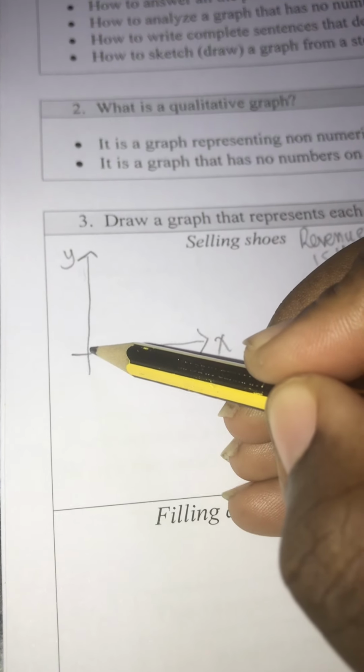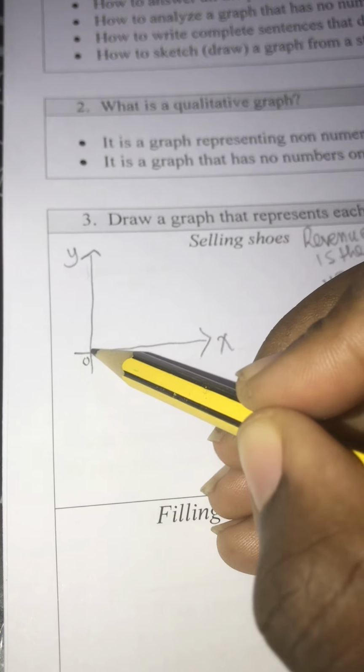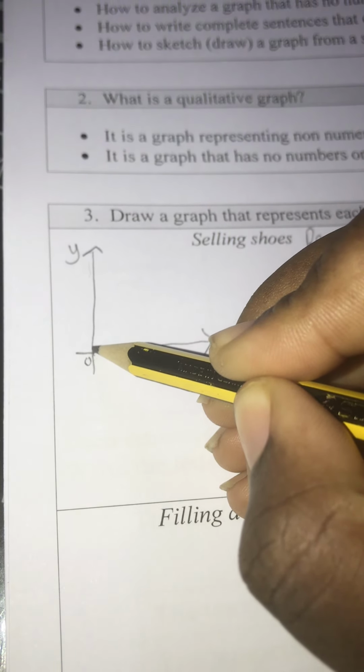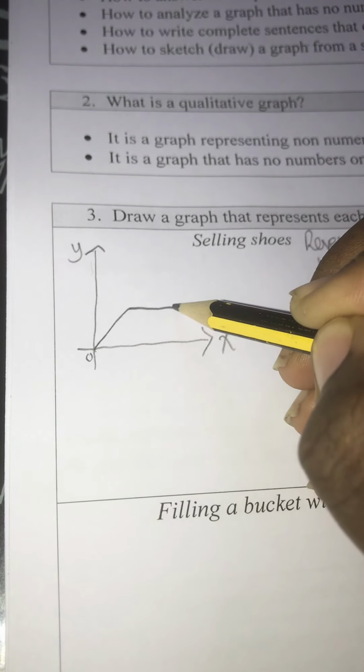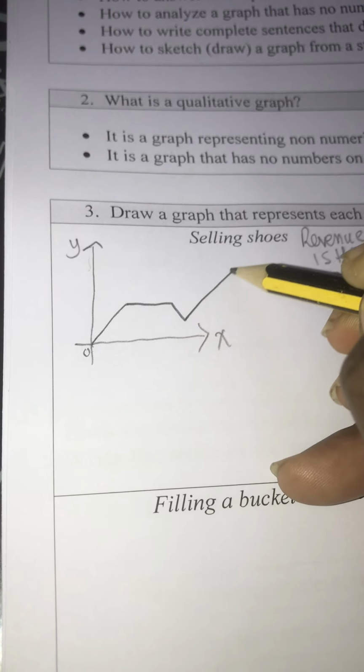So there's so many graphs I can draw. So I am selling shoes. First of all, I know I have an X and a Y axis. That much I know. Okay. So I can decide my graph is a straight line. So why am I starting here? Why am I starting at 0? Because I have not sold. Today is my first day of selling shoes, or today is the first day we received the shoes. Okay, so maybe this is my graph, then it went like this, then it went this way, then it went this way.